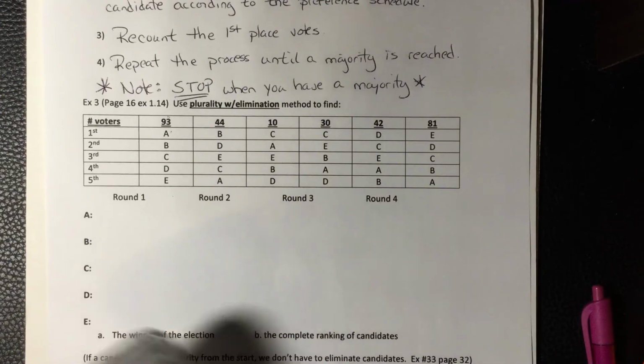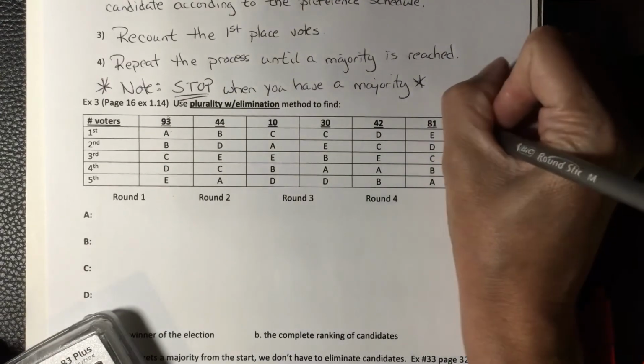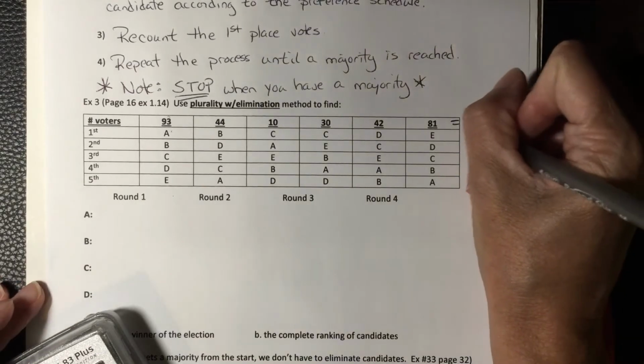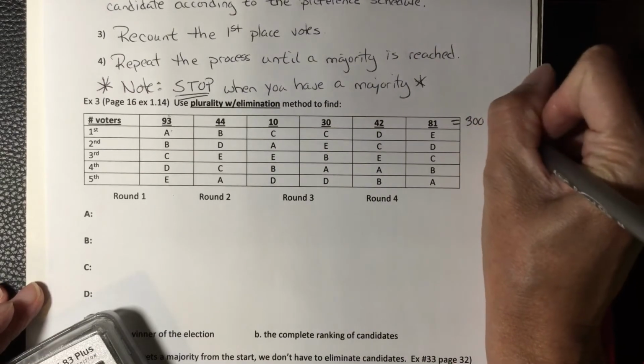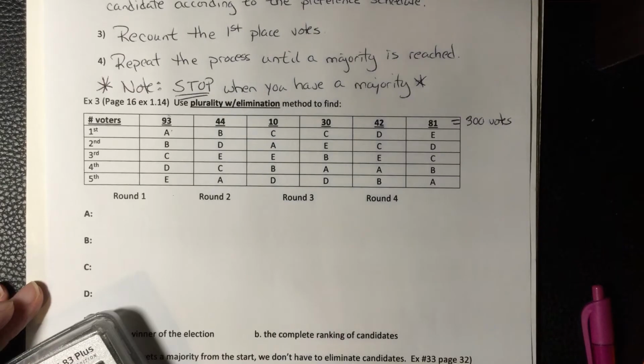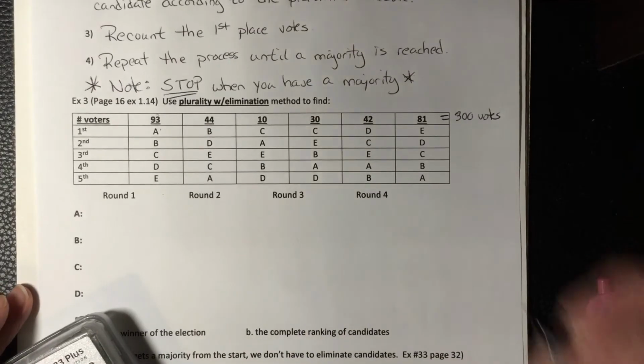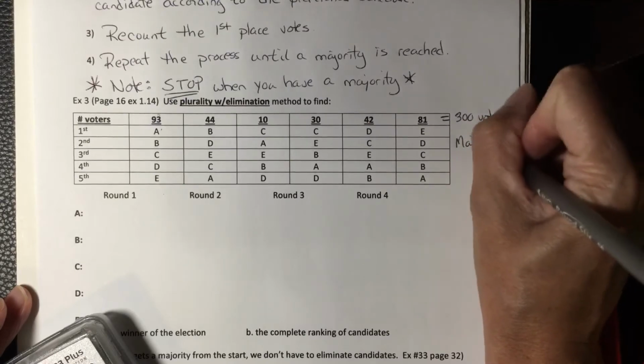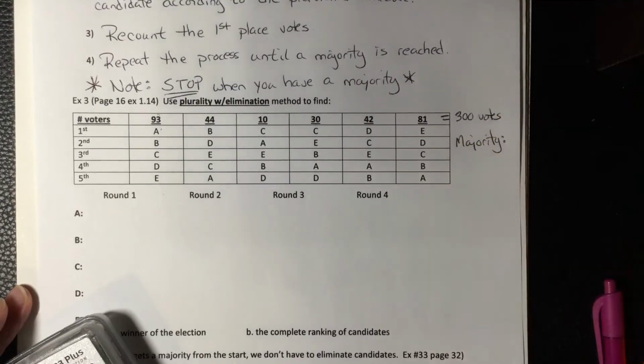So the first thing we're going to do is add up all these votes along the top. Go ahead and grab a calculator. We'll add 93, 44, 10, 30, 42, and 81. And that comes out to be 300 votes. Okay, so let's go ahead and calculate what the majority would be. It's really important to do this first because when you reach the majority, that's when you stop.